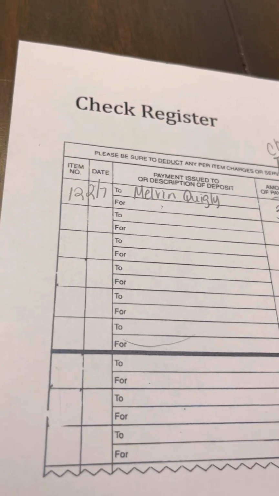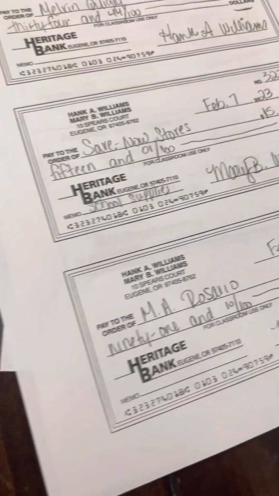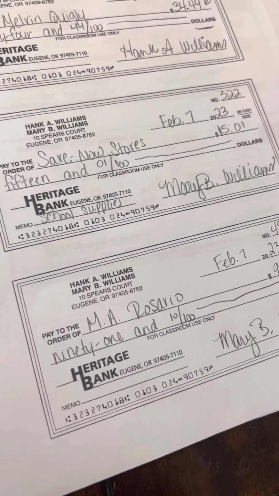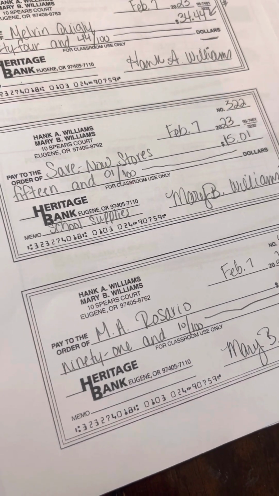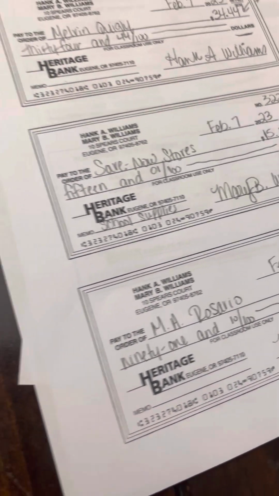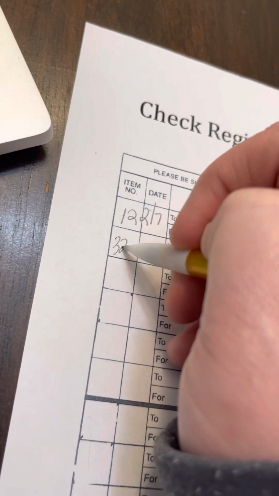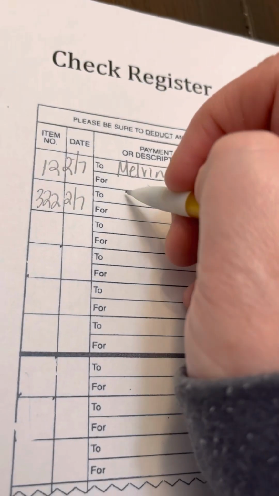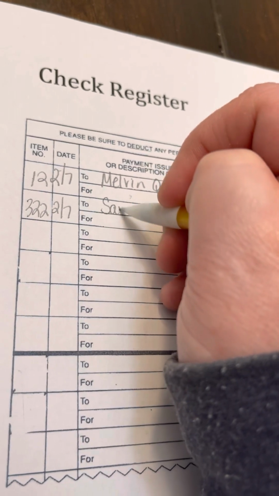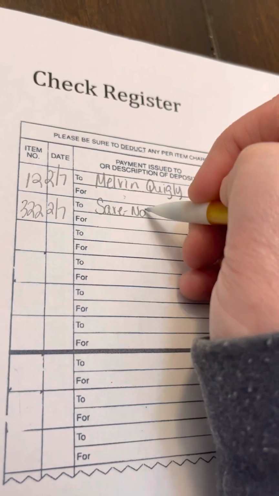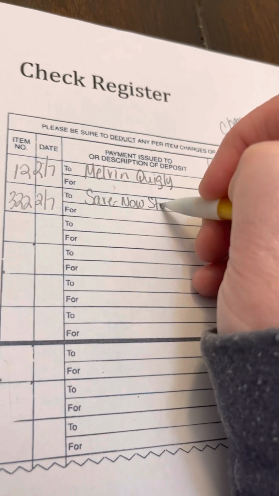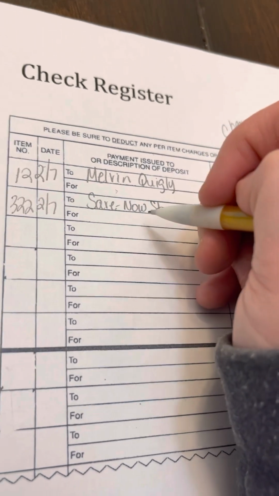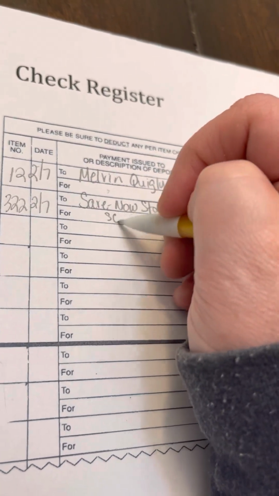I'm going to record the next check, which was the Save Now stores for $15.01. That was check number 322. That was for school supplies. So again, this is check number 322. Again, on the 7th. It was written to Save Now stores. And it was for school supplies.